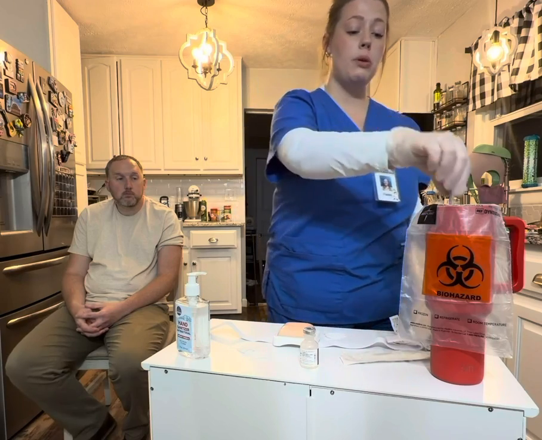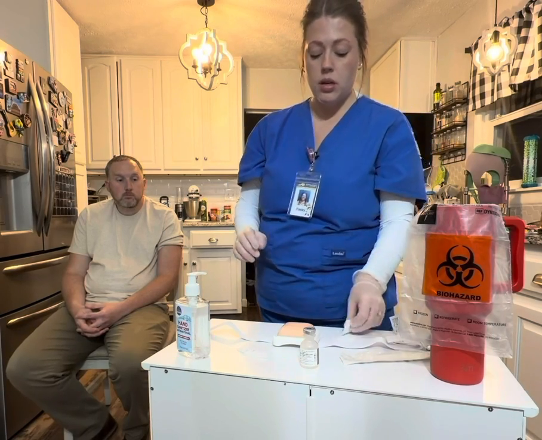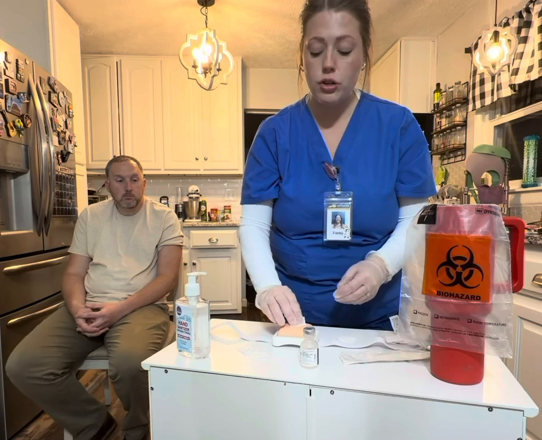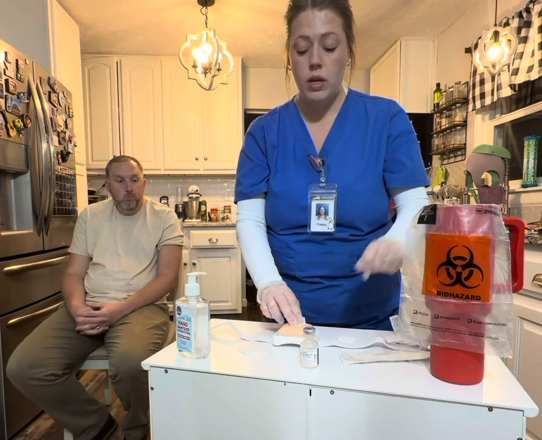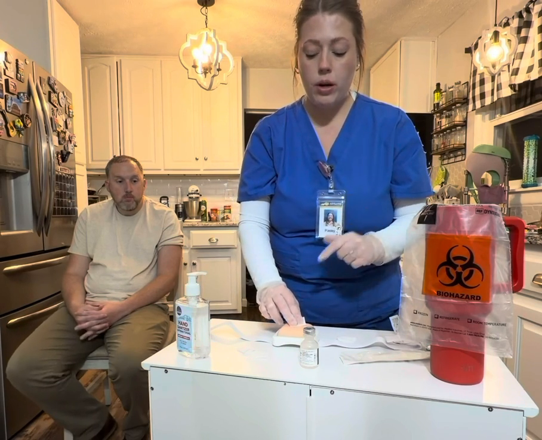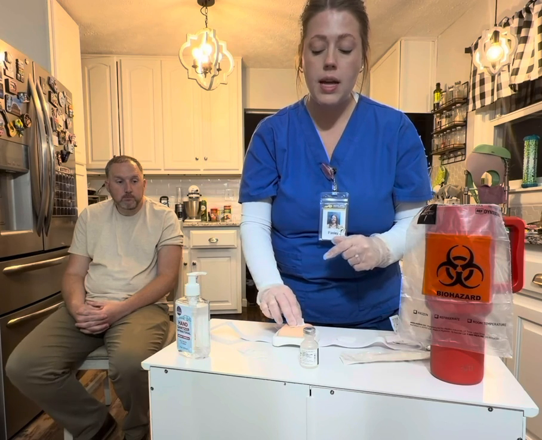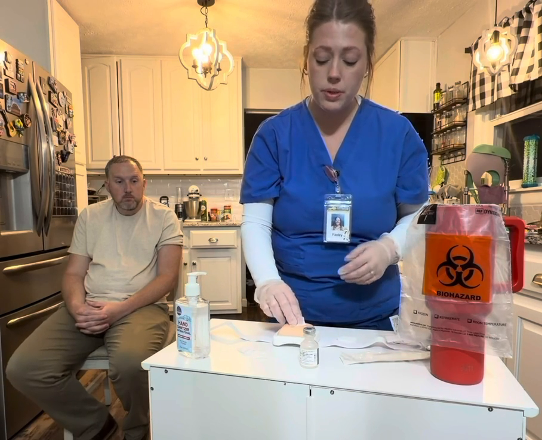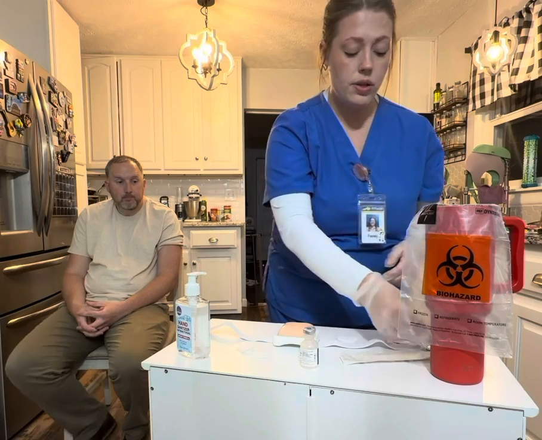Then we will immediately engage that safety and dispose of that in the sharps. We'll go ahead and apply some pressure, just making sure that we're not massaging it. And we're going to make sure that we just do that until the bleeding, if there is any bleeding, stops. And that looks good.